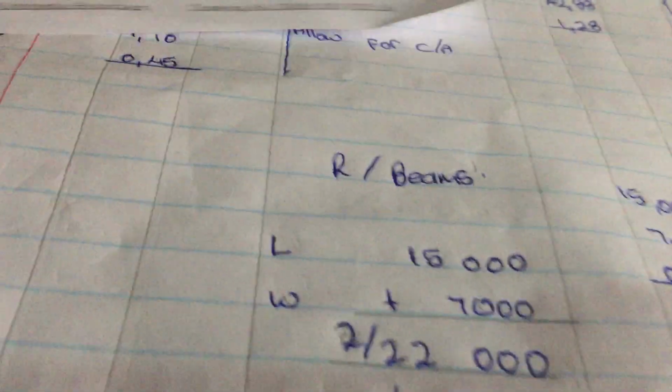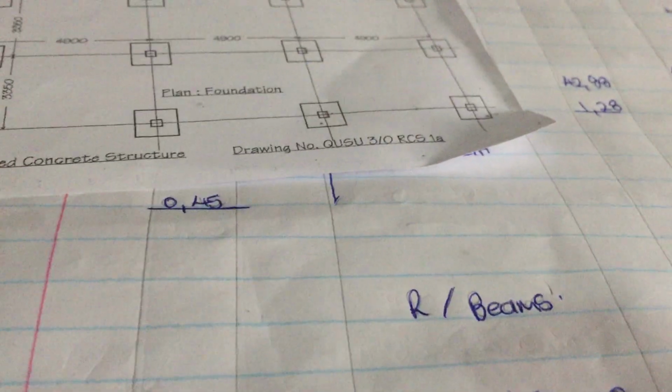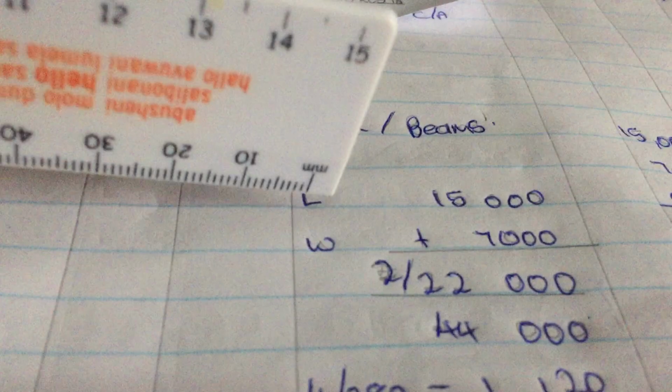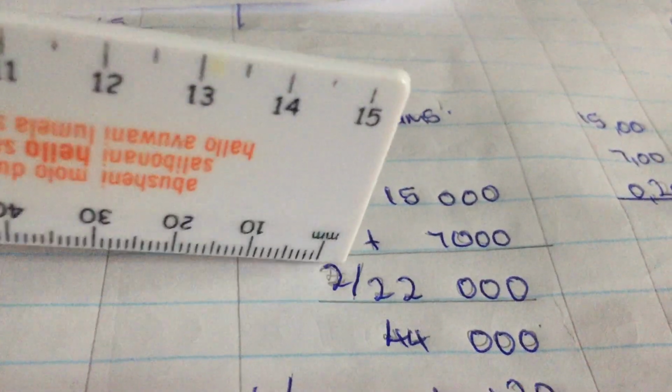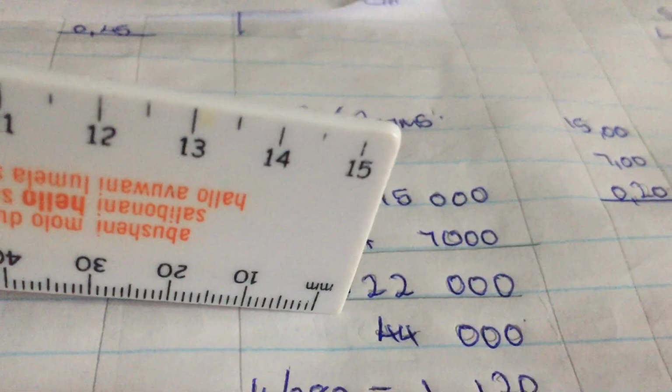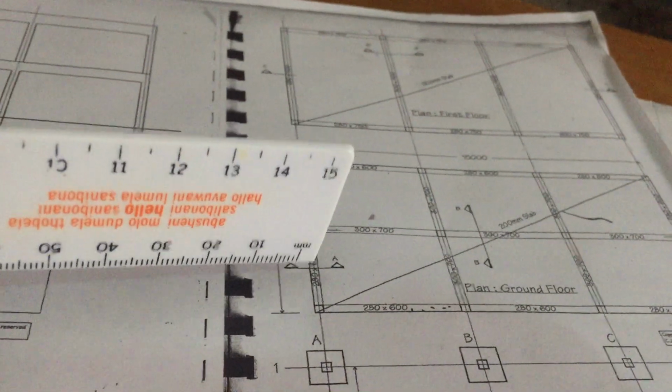So how do you get the center line? Guys, you all know how we get the center line. It's length 15,000 plus the width 7,000, and then you multiply by 2 to get the perimeter, which will give us that 44,000, right? So the dimensions are from outside to outside.